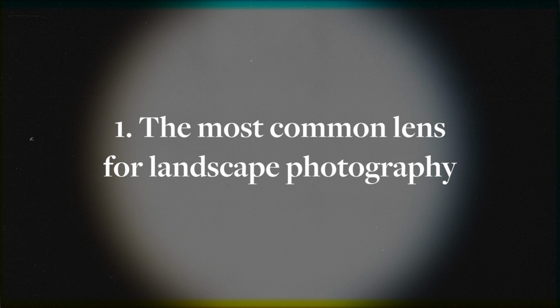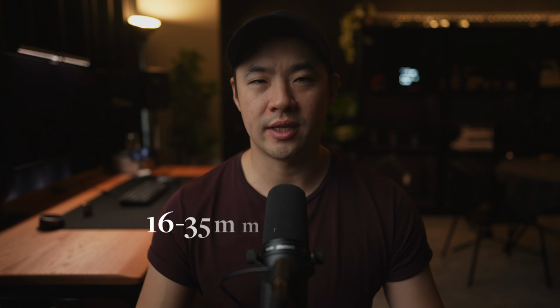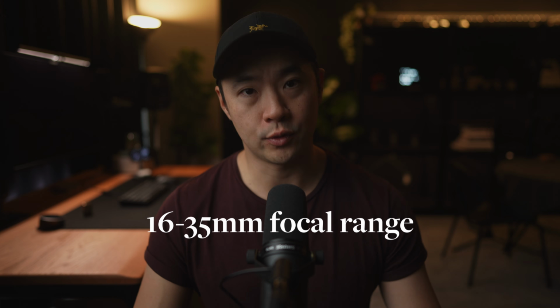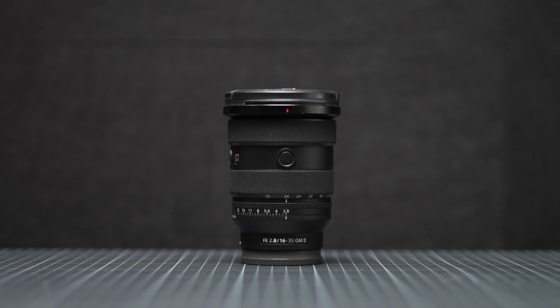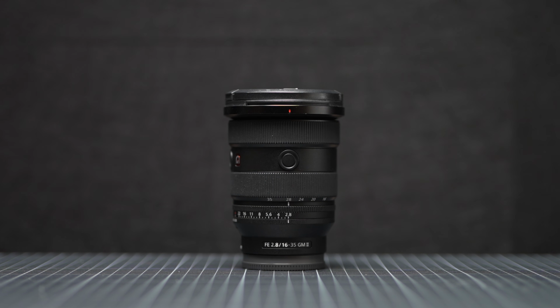That being said, the most common lens for landscape photography does have a very specific creative look that is very difficult to replicate at any other focal range. And this magic lens and this magic focal range is, you might have guessed it, the 16 to 35 focal range. The 16-35 is the bread and butter of a landscape photographer's toolkit.